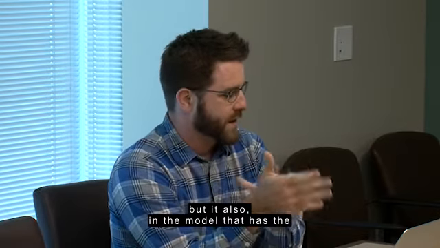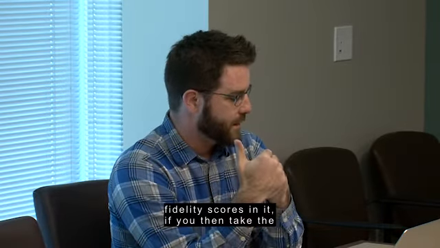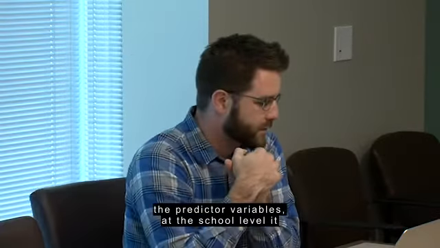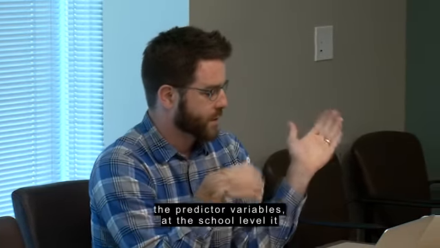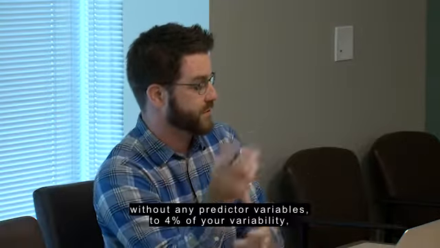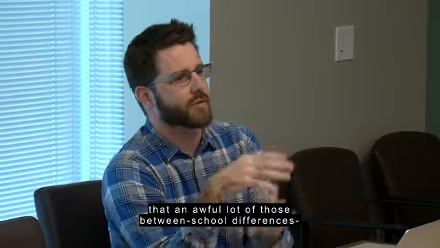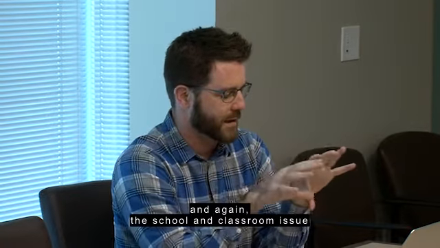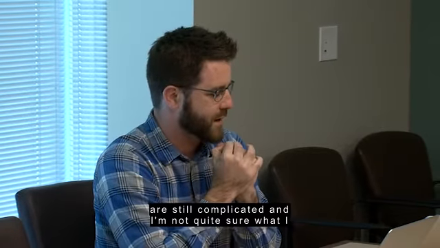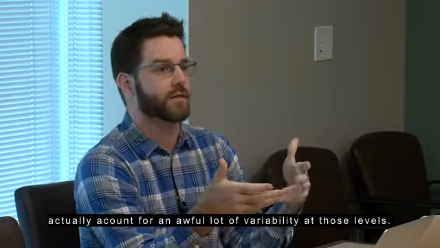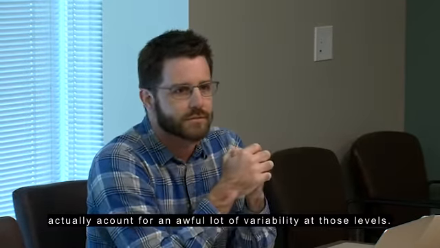But in the model that has the fidelity scores in it, if you take the unexplained variability that's left after what's explained by the predictor variables, at the school level it goes from 18% without any predictor variables to like 4%. That seems to suggest that an awful lot of those between school differences, and the school and classroom issue, are still complicated, and I'm not quite sure what I think about that yet. But these fidelity measures actually account for an awful lot of variability at those levels.